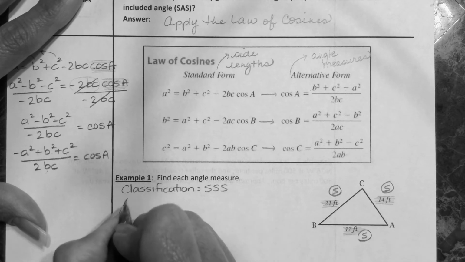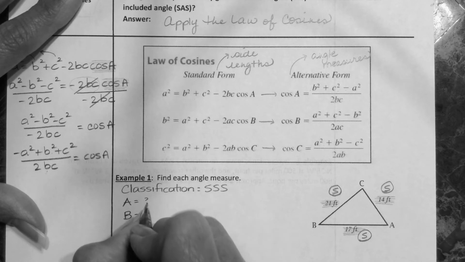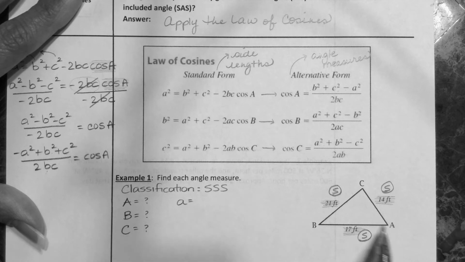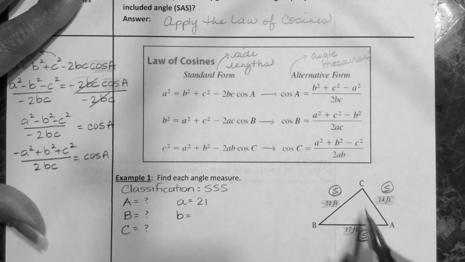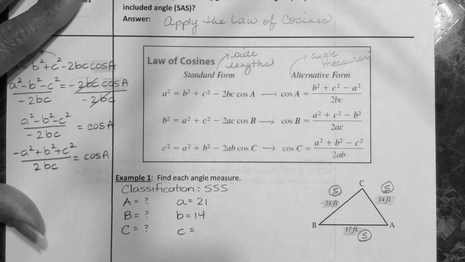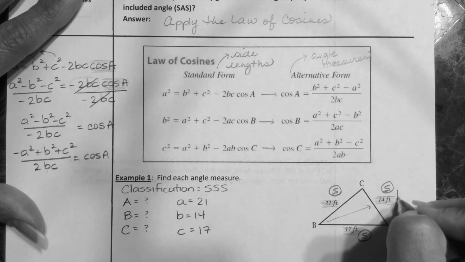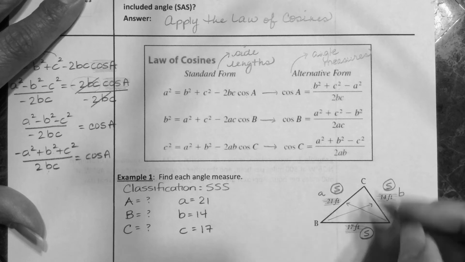So angle A, we don't know what it is. Angle B or angle C, we have no idea what those are. But we know that A is 21. We know that lowercase b, where's the b? Over here, is 14. And lowercase c, across from angle C, would be 17. Okay, so don't forget to always look across.